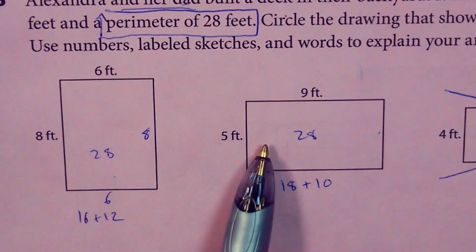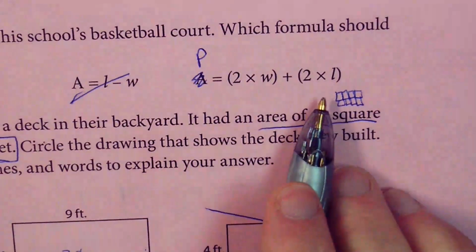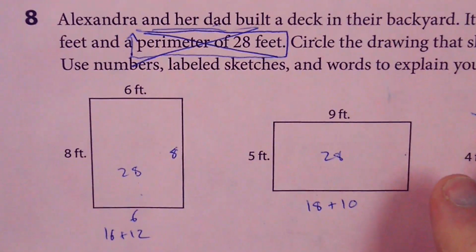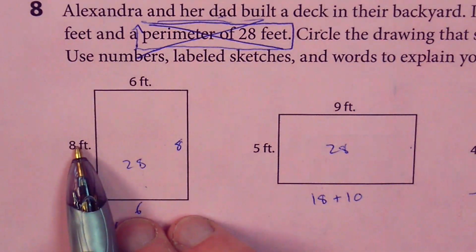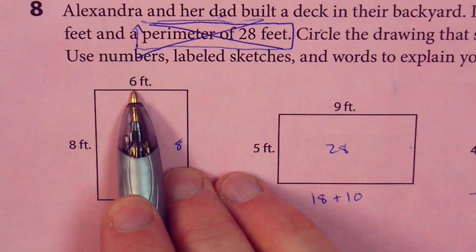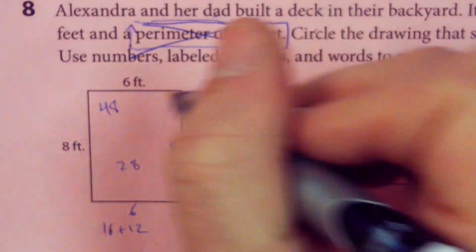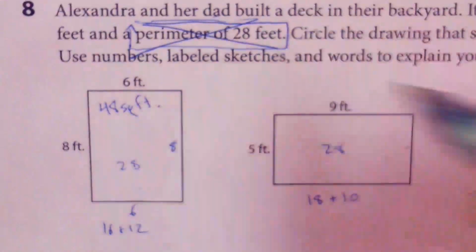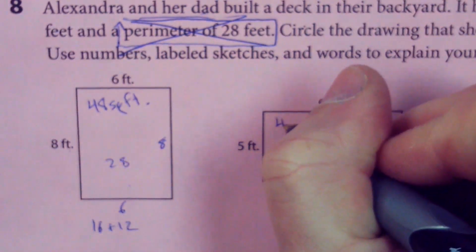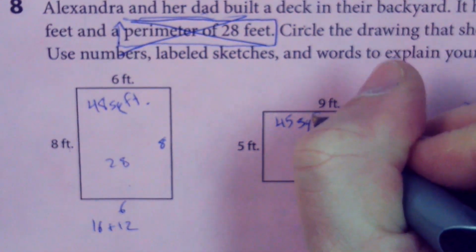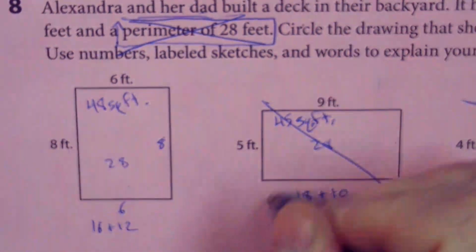So let's work with these. How do I figure out which one of these is correct? I just checked perimeter, so I can forget about that. So I can move on to area. So the length times the width needs to equal, what did we say? 48. So the length times the width needs to be 48. 6 times 8 is 48. So that would be square feet. 9 times 5 is 45 square feet. Sorry that my handwriting's so bad. My hands are a little cold. So 48, 45. Nah, not that one.